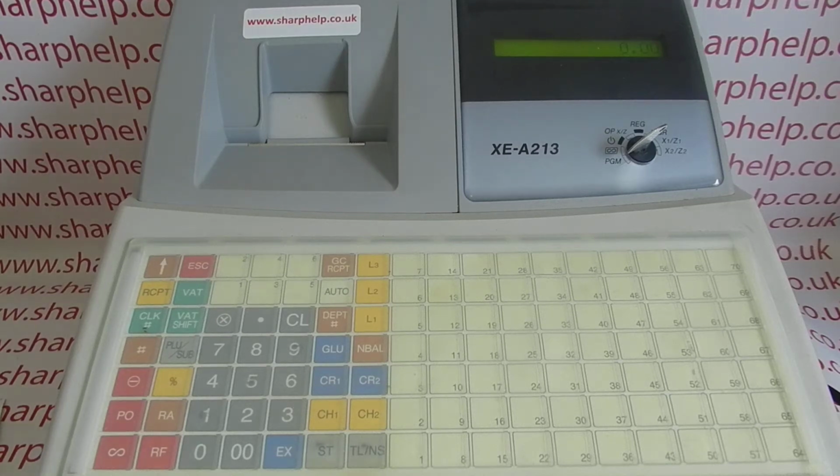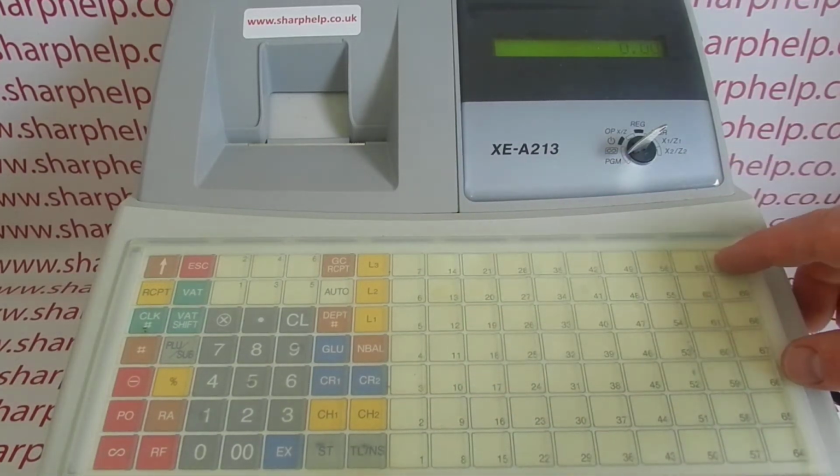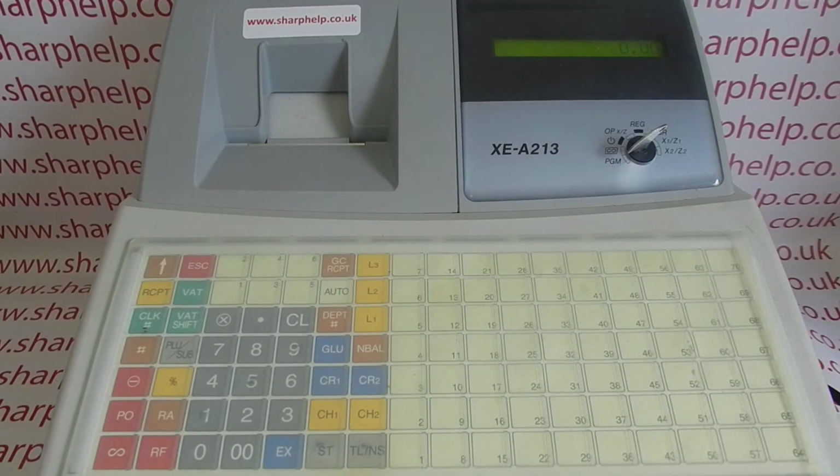This video from Sharp Help, we're taking another look at the XEA213 and we're looking at the PLU programming. So PLUs, or price lookup, are your individual products. On this machine you have up to 210. The first 70 are the buttons here, 1 through to 70, and then by using the level 2 and level 3 keys you can get up to 210 of them.